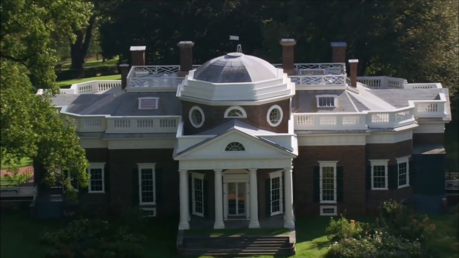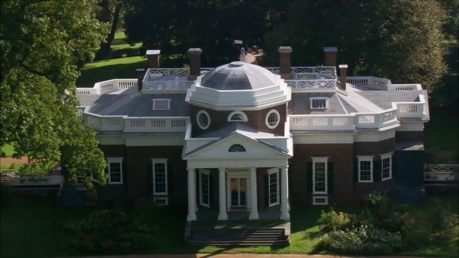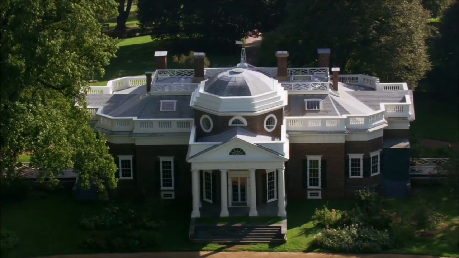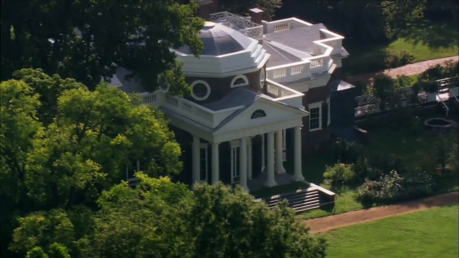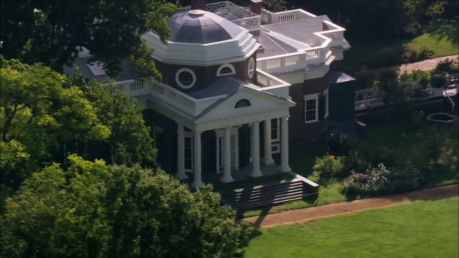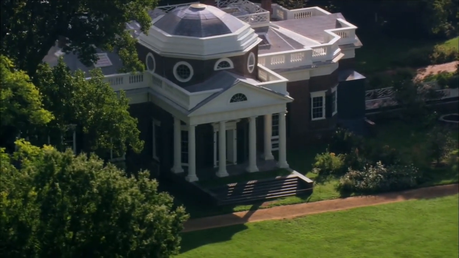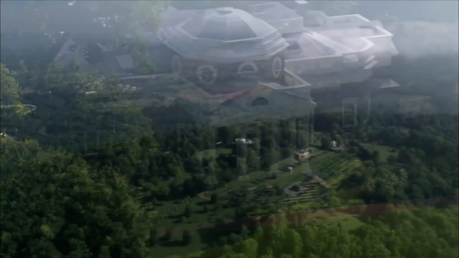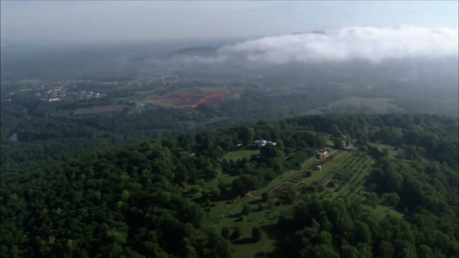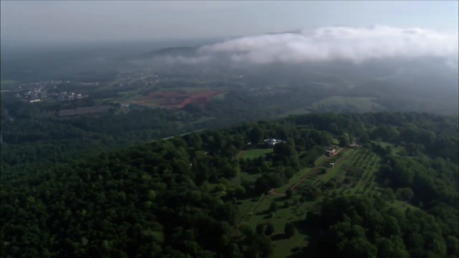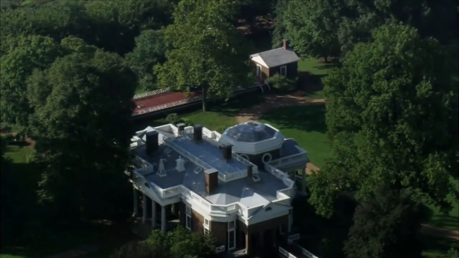Jefferson lived here, at Monticello. To him, it was more than just a home, and according to some historians, it serves as a kind of architectural autobiography. The name Monticello means little mountain in Italian, a fitting description of the location where the self-taught architect chose to build his home.